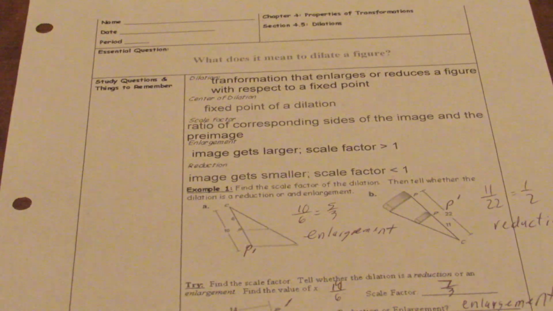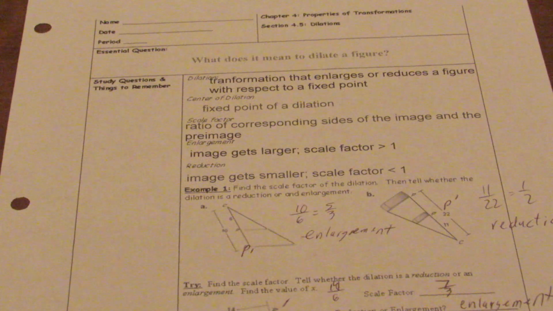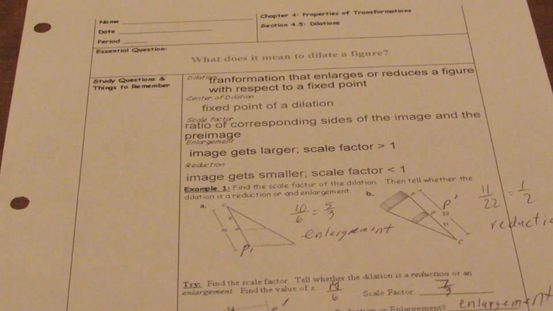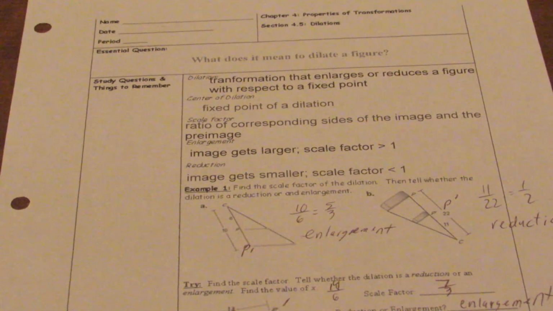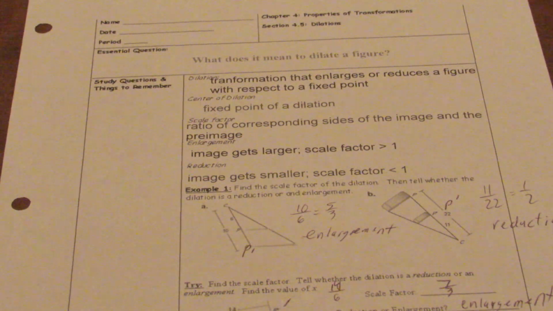On the next problem, we have two triangles, P and P prime. It says find the scale factor, tell whether the dilation is a reduction or an enlargement, and then find the value of X. I would say these instructions are a little backwards.